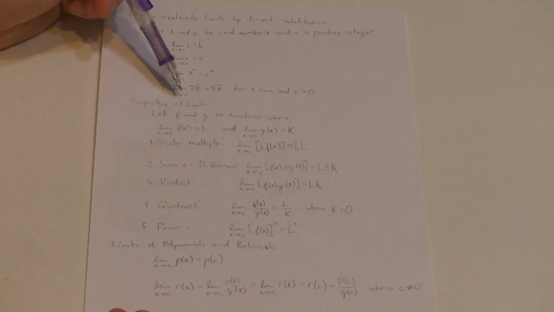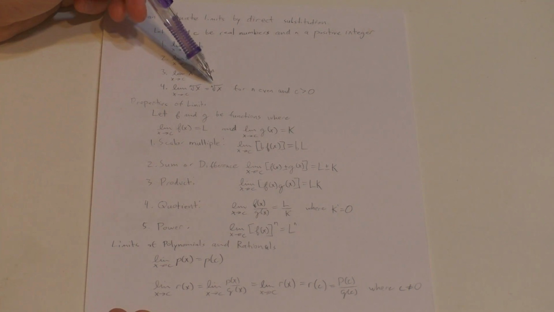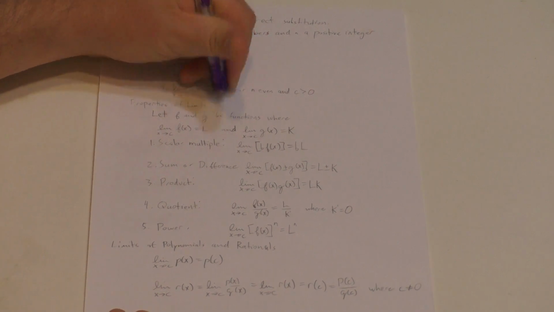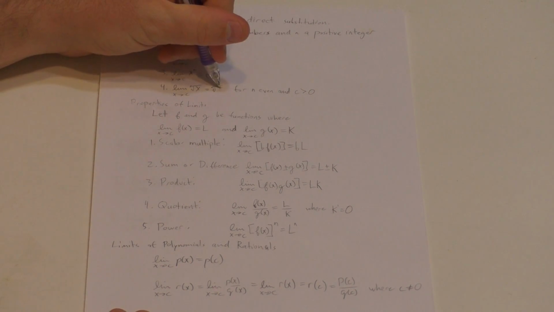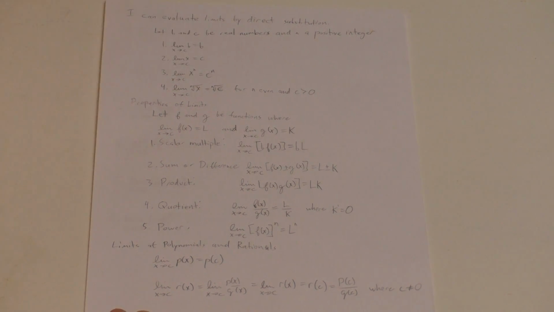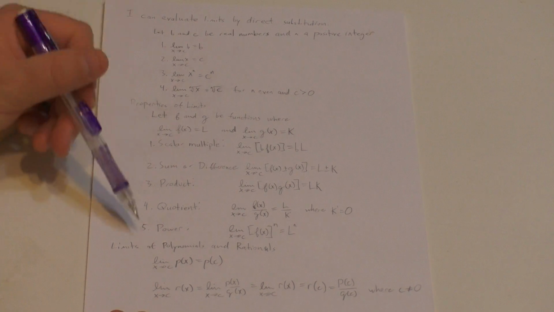whatever that exponent is. Similarly, if we have a radical function, the nth root of x, the limit will be the nth root of C, as x approaches C. Then there are a few rules here.